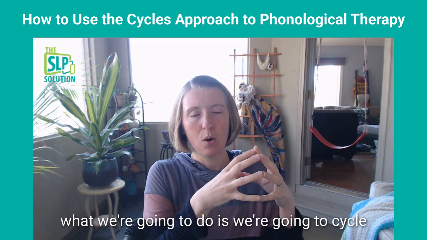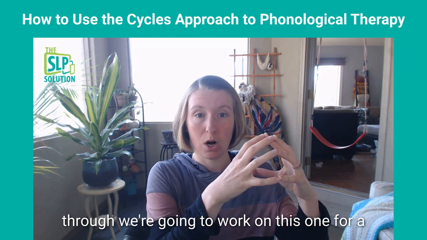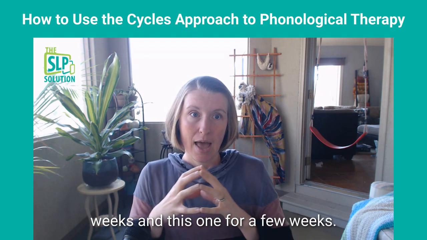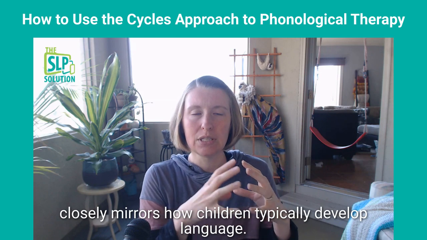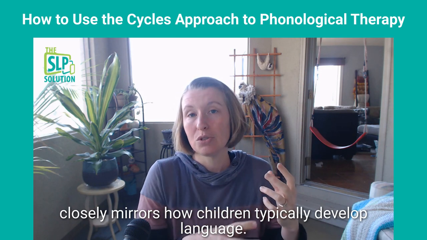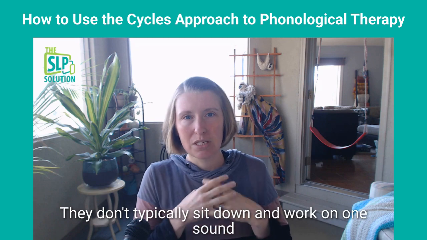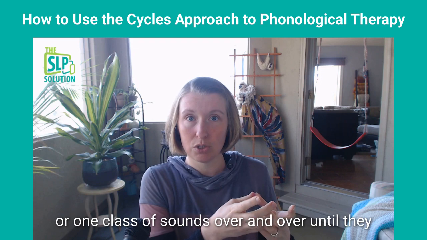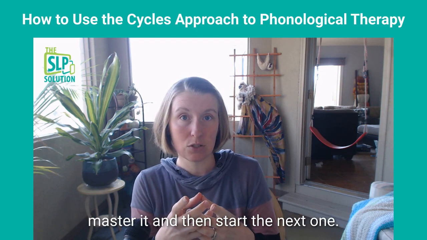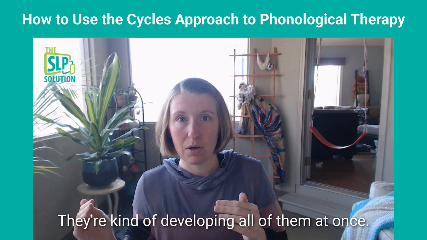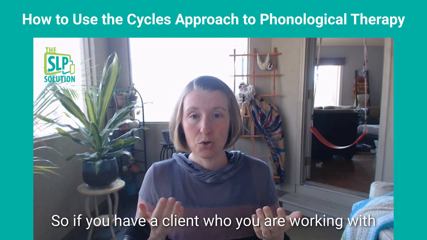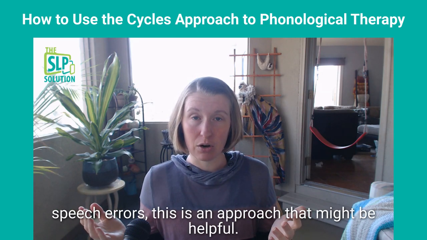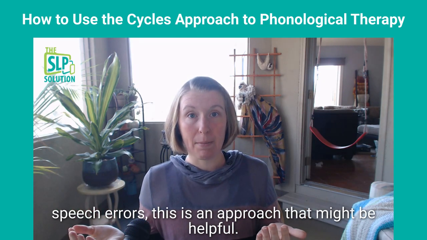The cycles approach is really great for children who have a lot of different phonological processes going on, because what we're going to do is cycle through. We work on this one for a few weeks, then this one for a few weeks, and this one for a few weeks. That more closely mirrors how children typically develop language. They don't typically work on one sound or one class of sounds over and over until they master it and then start the next one. They're developing all of them at once. So if you have a client with a lot of different processes and speech errors, this approach might be helpful.